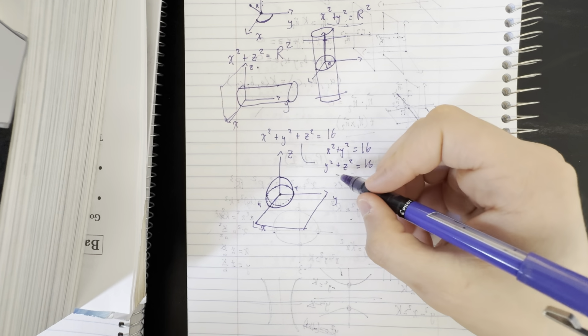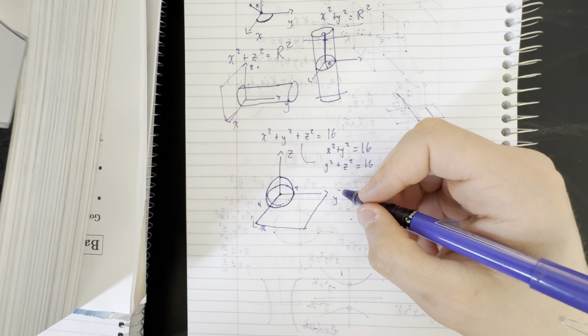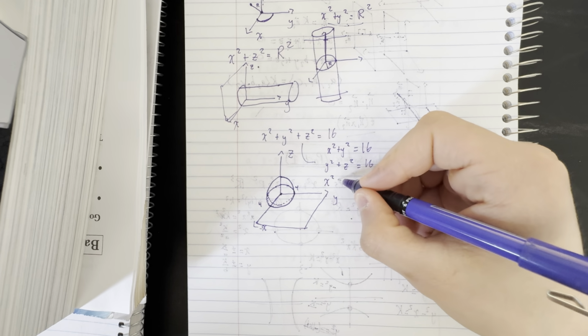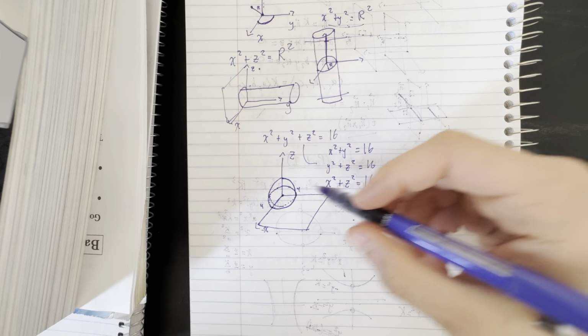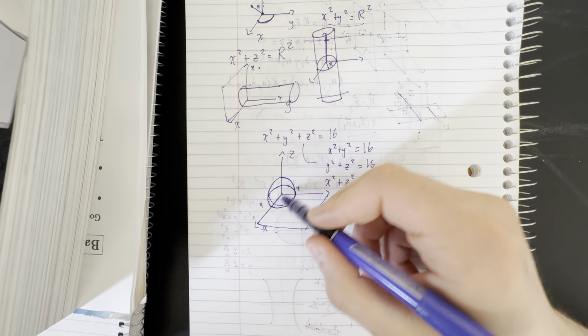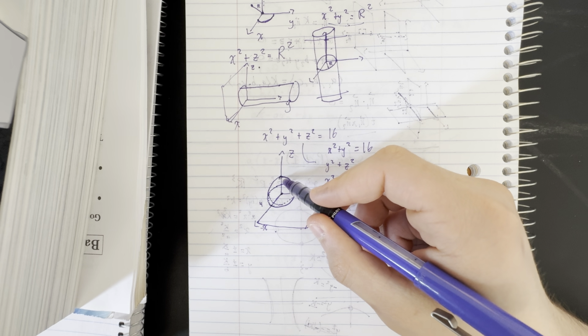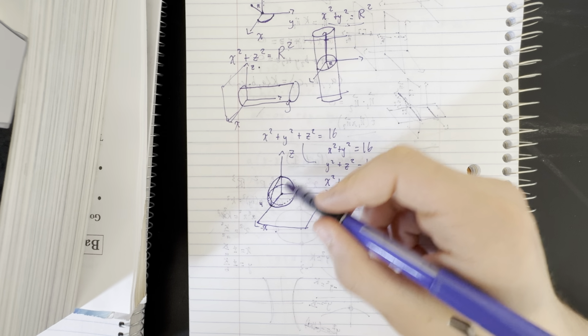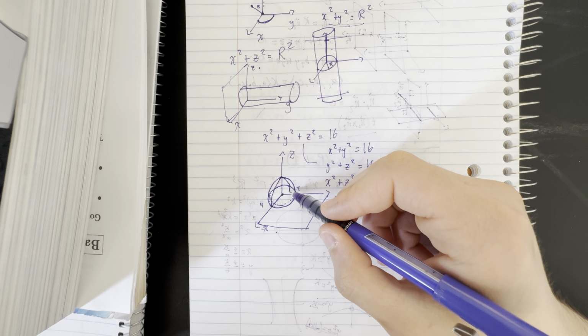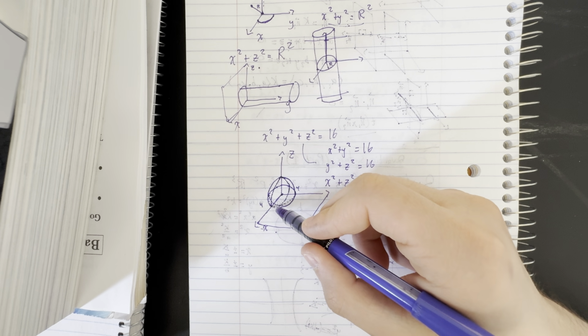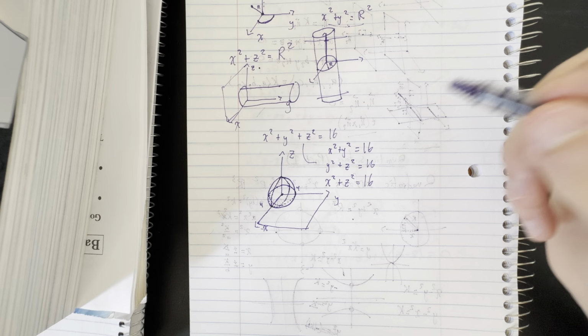And then last step is, what about in the xz plane? So you've got x squared plus z squared equals 16. In this plane, you have this other circle. It goes like that.